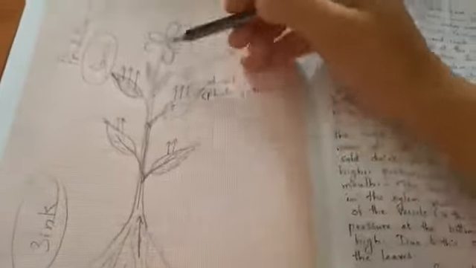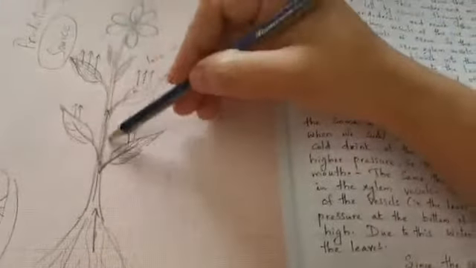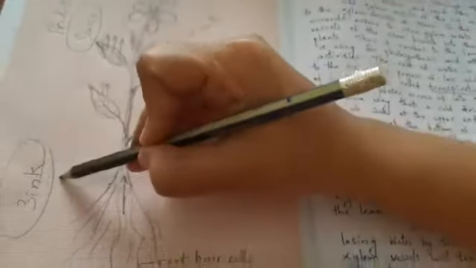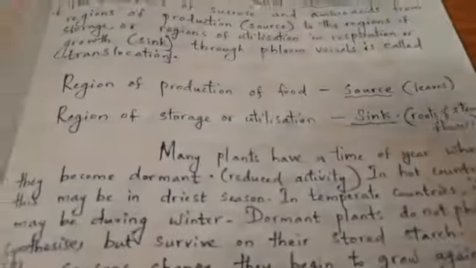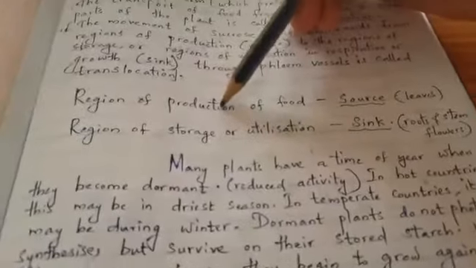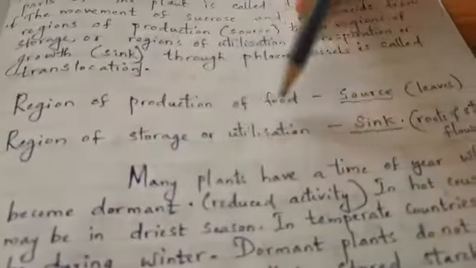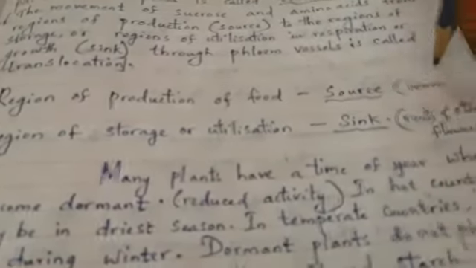Other parts of the plant, like roots, stem and flower, can be the sink, because they are the storing or utilizing parts. These two words you have to learn about translocation. The region of production of food is called the source.